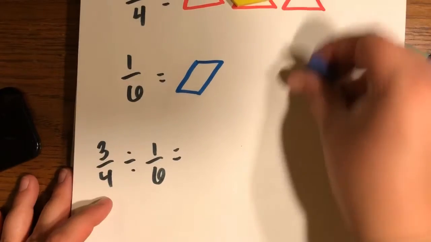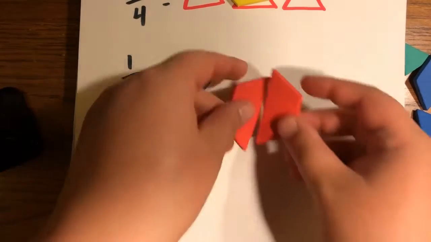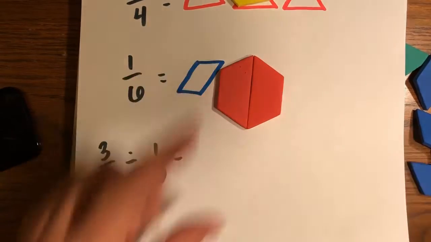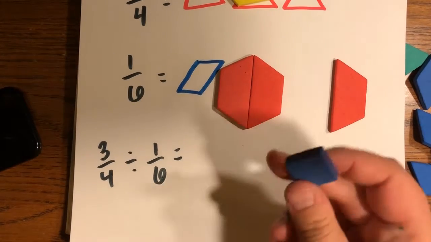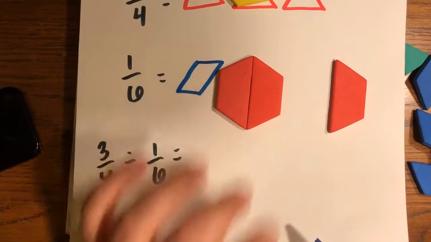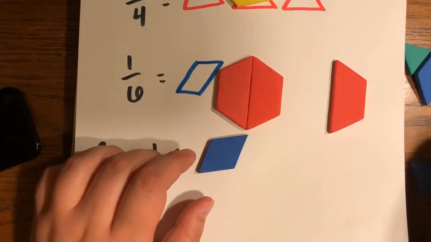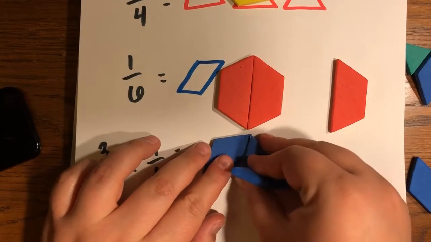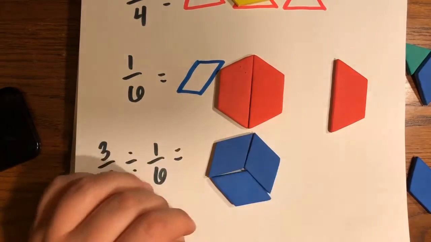Now we need to figure out how many of our rhombuses will go into our 3/4. So we have this, and like we just discovered, 3 of these equals a hexagon, and 2 of these equal a hexagon as well. So we know these rhombuses go in 3 times, at least, to cover that hole.